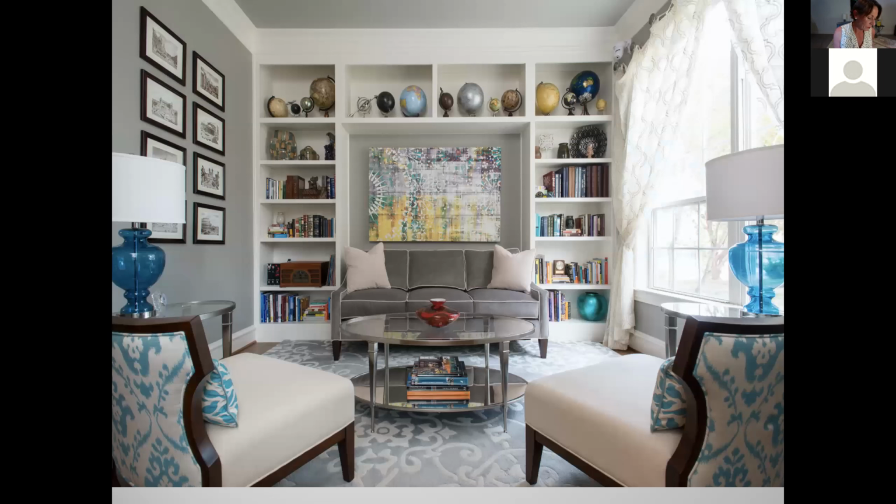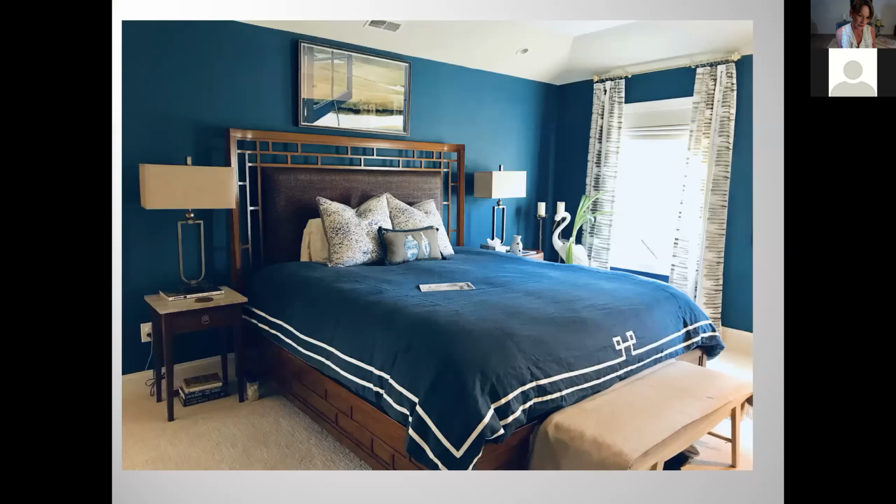Here's another example of symmetrical balance. A relatively small space features 2 identical accent chairs, 2 matching lamps, and a bookshelf display that's equally weighted with accessories on each side. The client's collection of globes clearly offered the starting point for the design. The custom upholstered gray toned sofa is perfectly centered, with accent pillows assisting the overall symmetrical design of the room. Pretty. Yeah, it's a fun room.